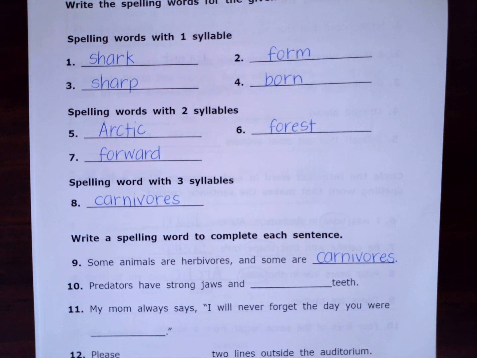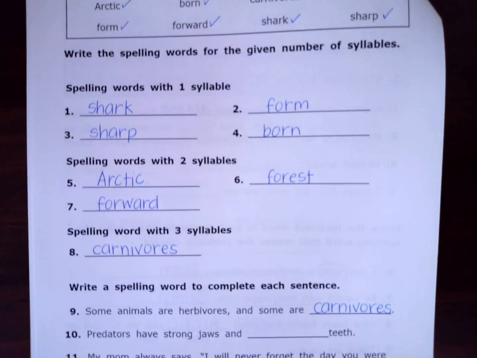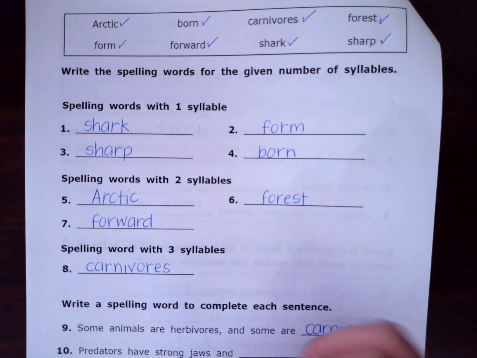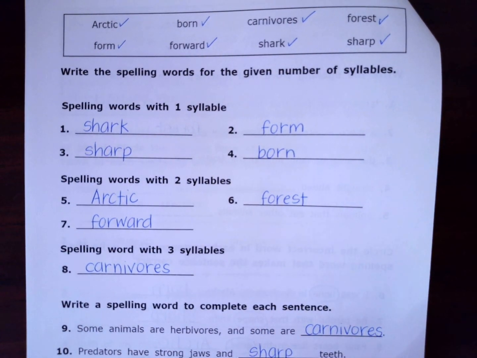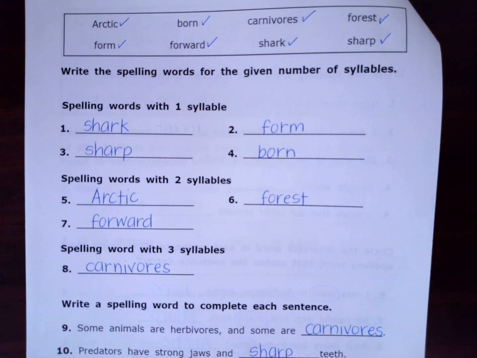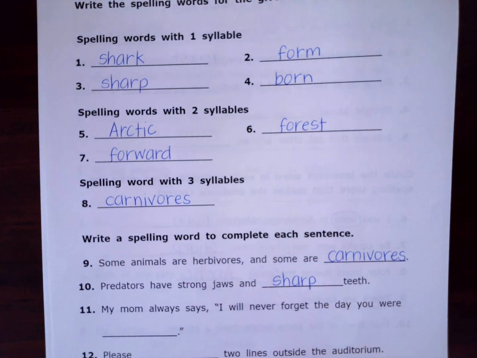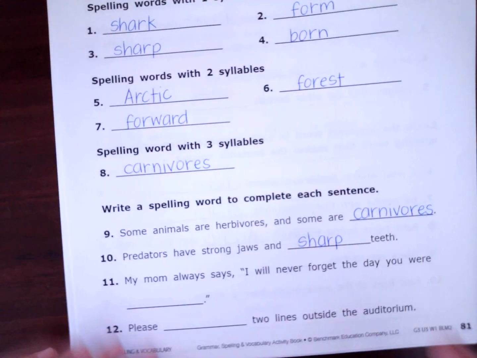Predators have strong jaws and blank teeth. Think about a shark's teeth. How would you describe them? Sharp, right? So sharp teeth. Okay, you're going to do 11 and 12 on your own.